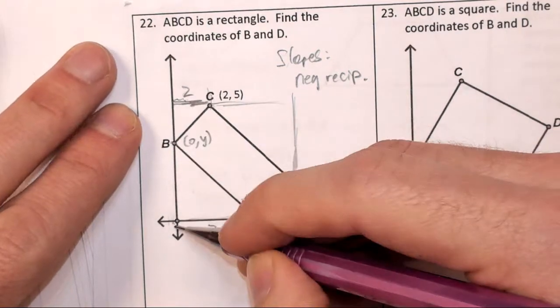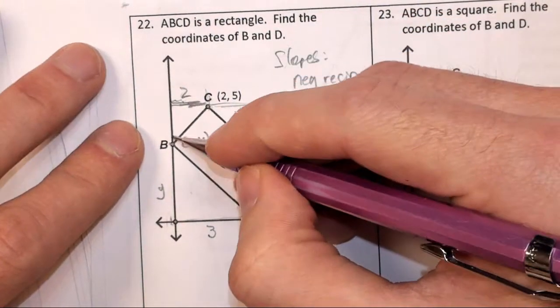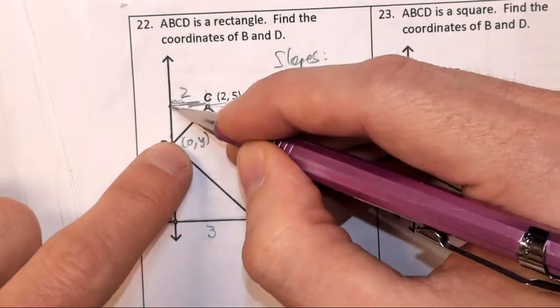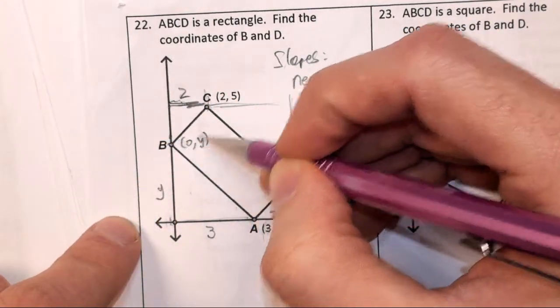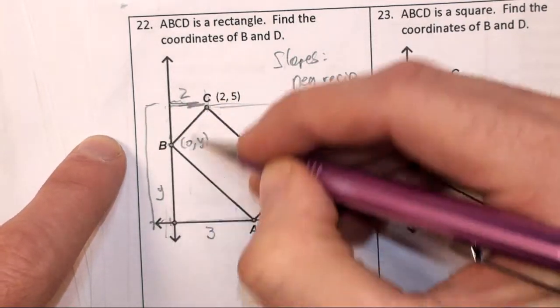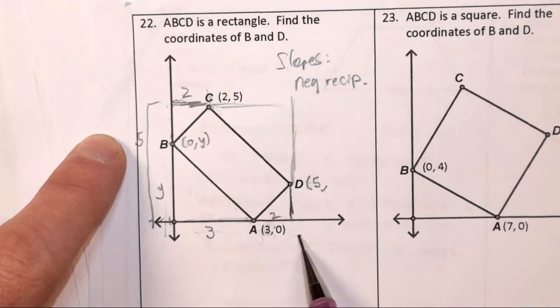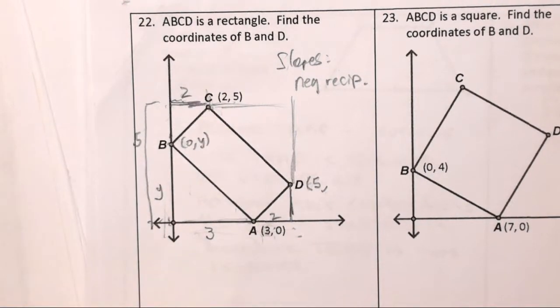The height from the origin up to B is y. I don't know how big it is, but all the way up to the top, it is 5. That's the same thing that we got down here, that this one was 5.